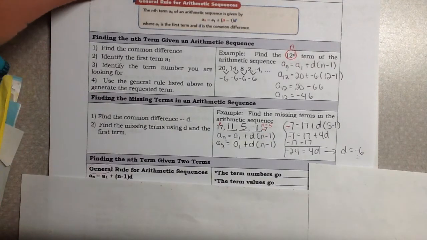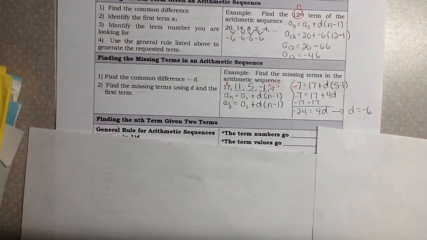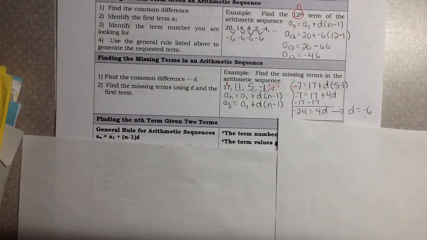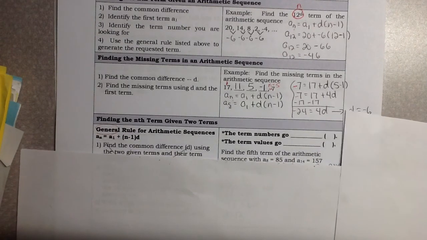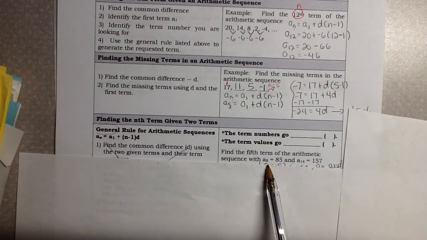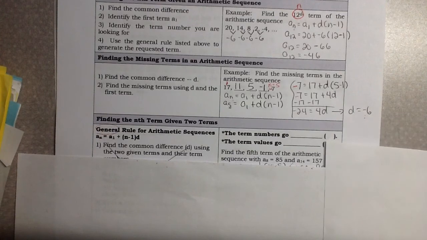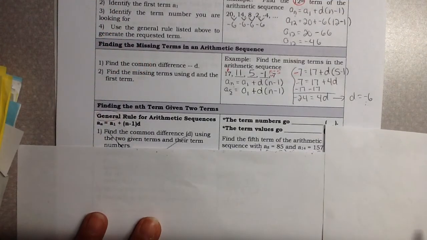All right, another thing that you're going to be able to do, and it's similar to what we just did in the previous example, except we're using different term numbers: we want to find the nth term given two terms. So let's see, we want to find the fifth term of the arithmetic sequence with a sub 8 and a sub 14. So now we don't have an a sub 1. All right, so I'm going to do it a little bit different. I'm going to give you a different technique to do that.